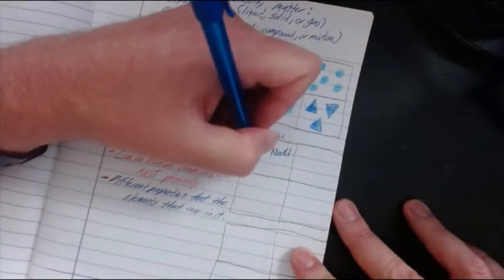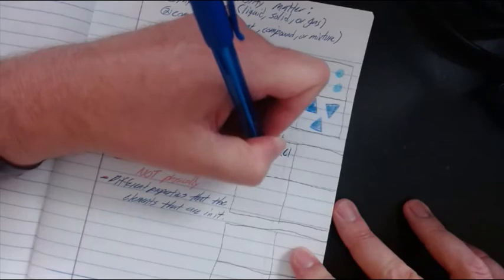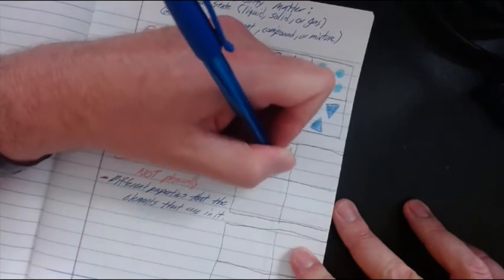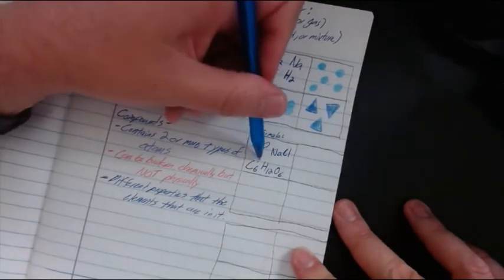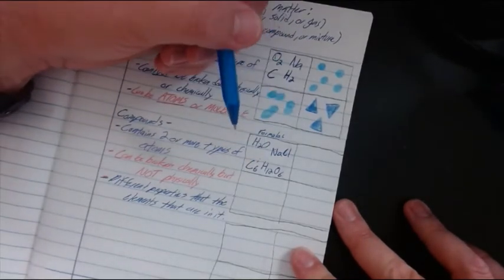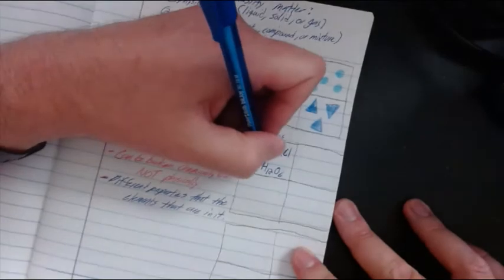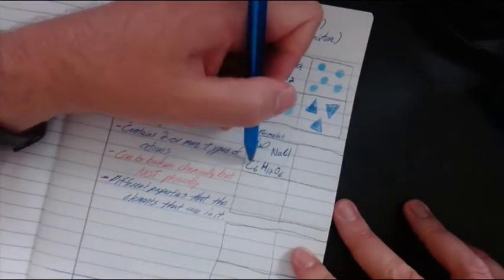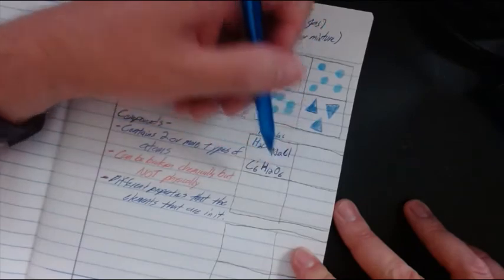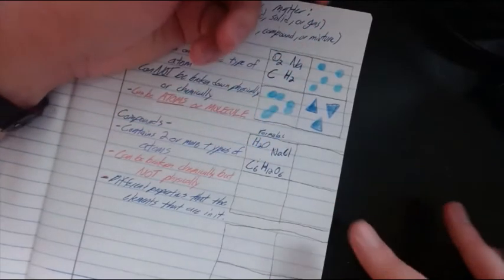The last one is going to be C6H12O6. Most kids love this compound. I can say that I'm pretty fond of it too. It's very tasty, but this compound right here is just a sugar. It's a carbohydrate. Anytime you see CHO together, it's a carbohydrate in chemistry.